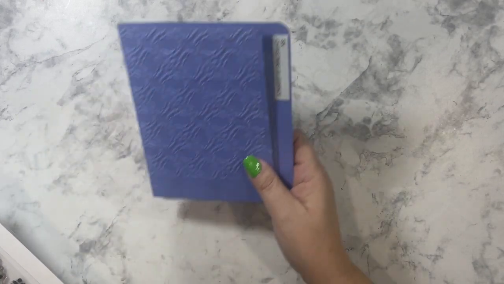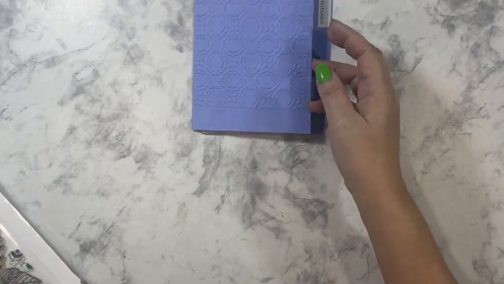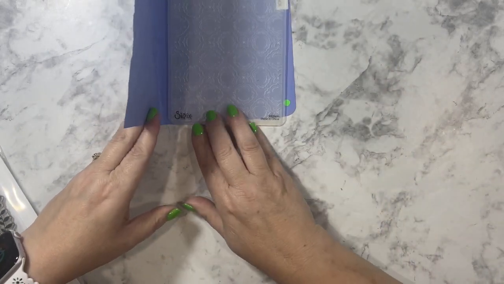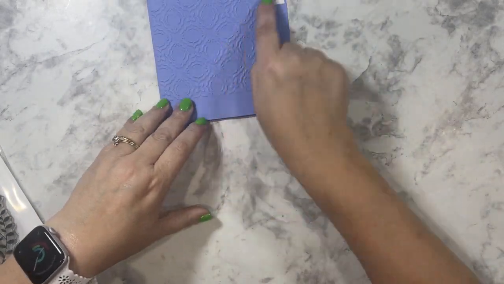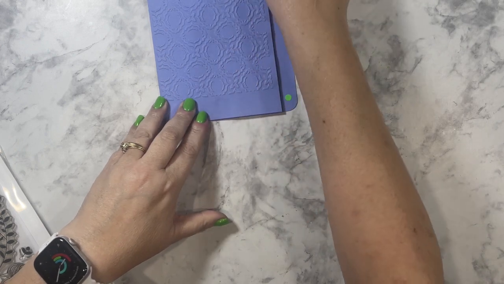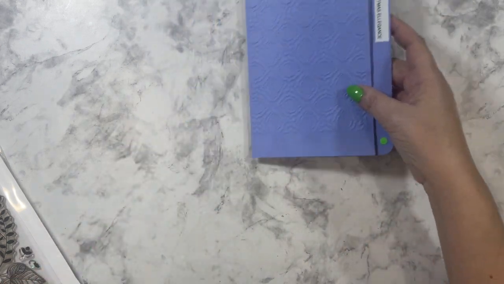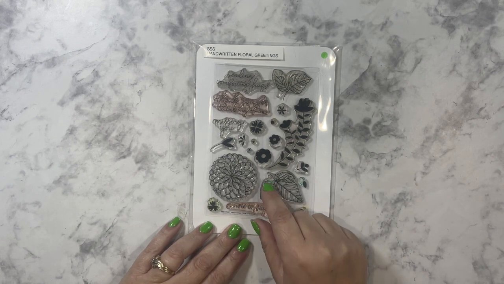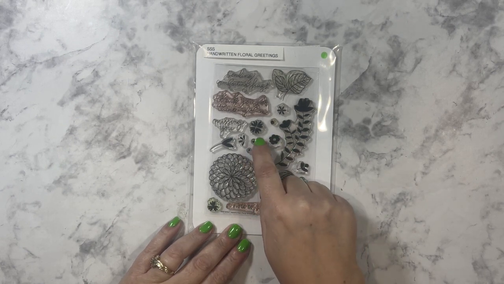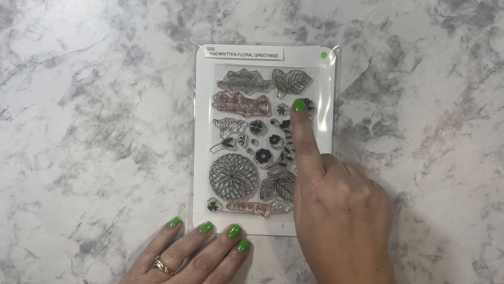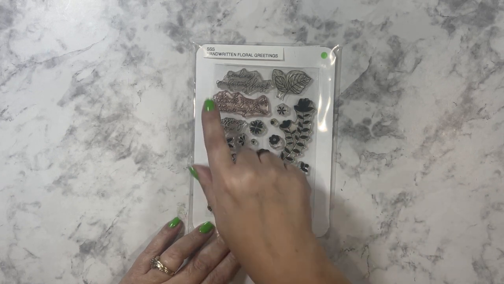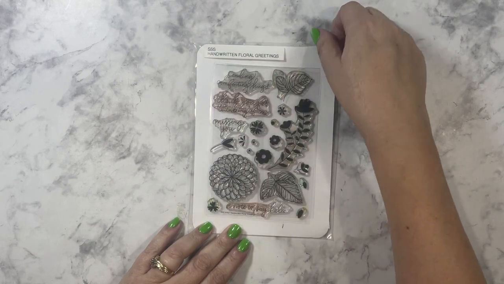Then I also used on one of the cards this embossing folder by Sizzix. It is the Christmas Elegance, but I just like the design of it, so that worked out pretty well. And I also used on one of the panels some of these images, the little dots and I think this little flower, and this is Simon Says Stamps handwritten floral greetings.